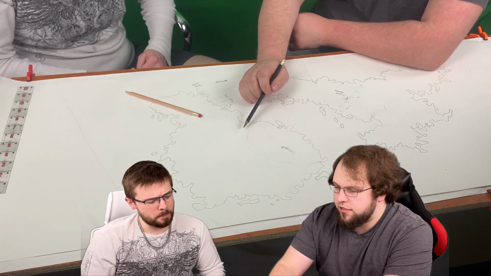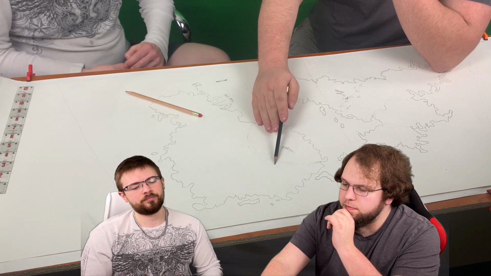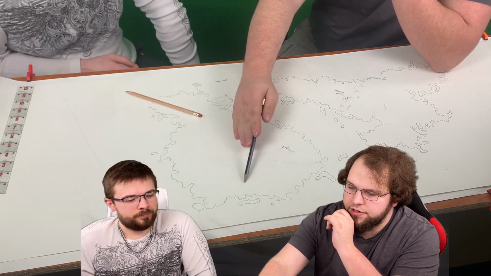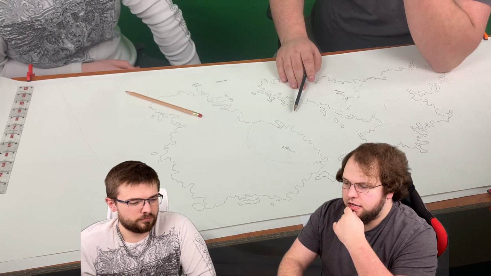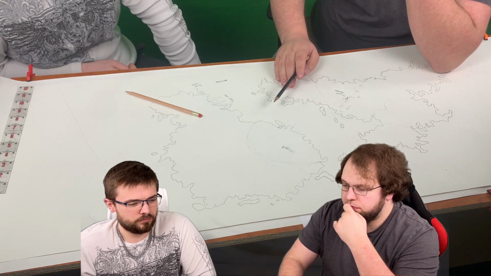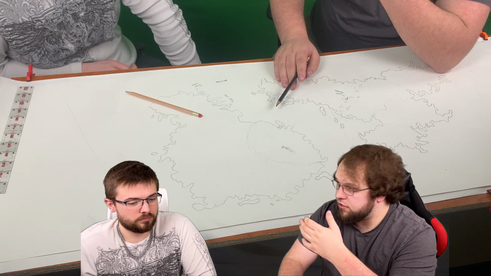100%. And maybe what could be interesting is if a certain amount of the central area and maybe even some coastal areas of this place are frontier. Do you see what I mean?